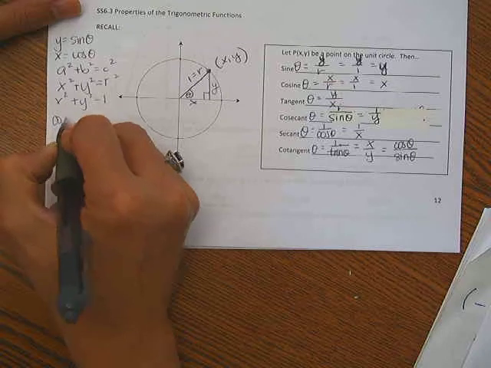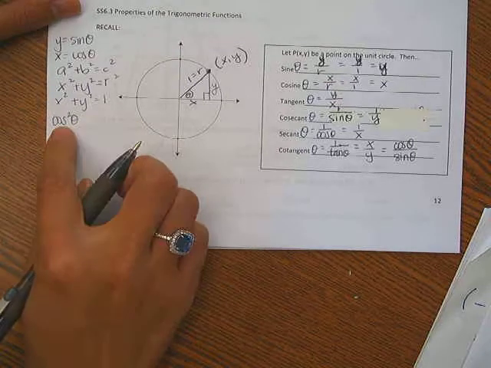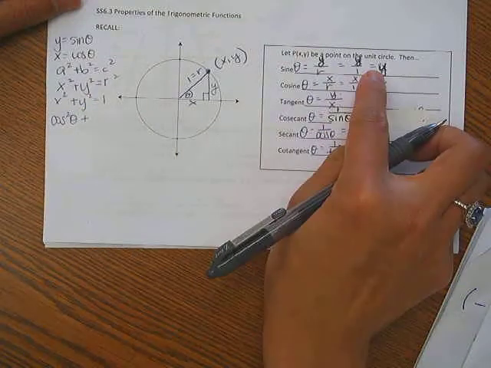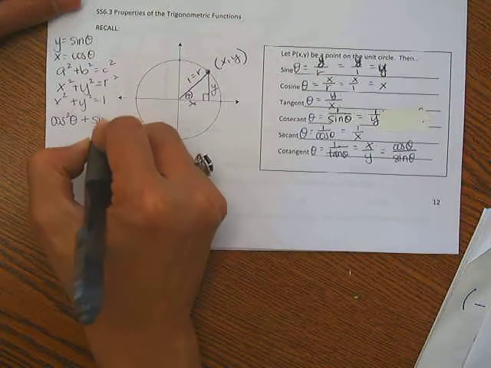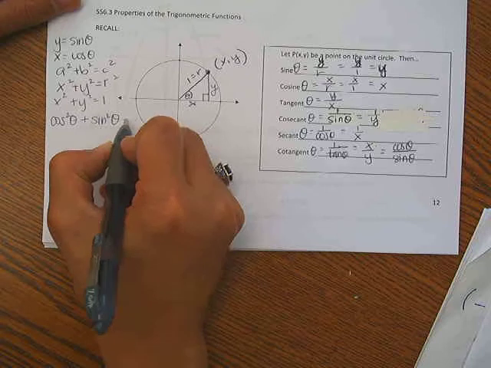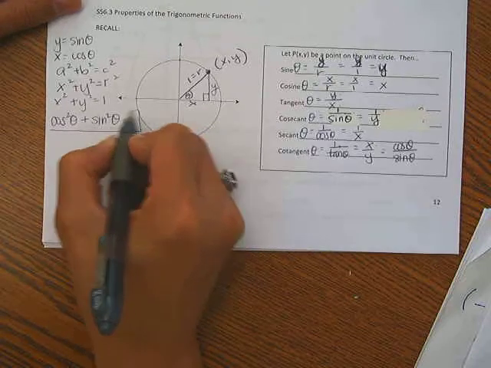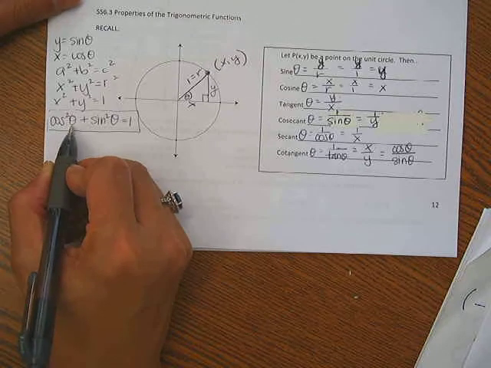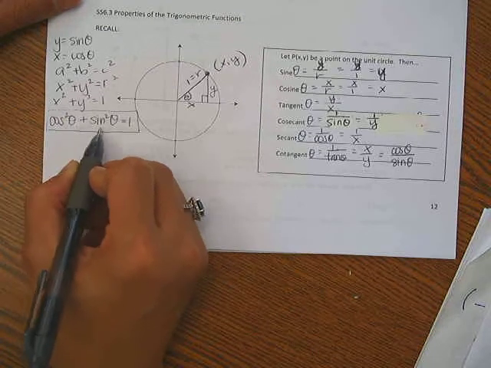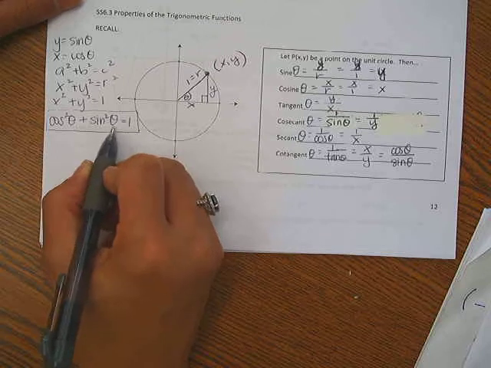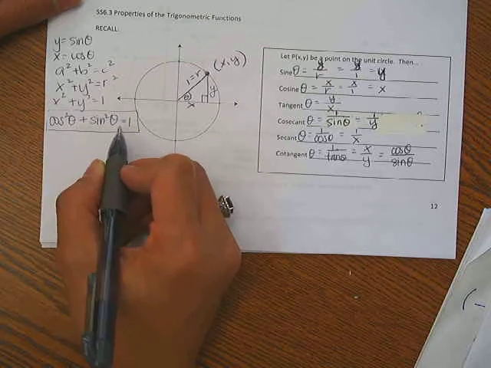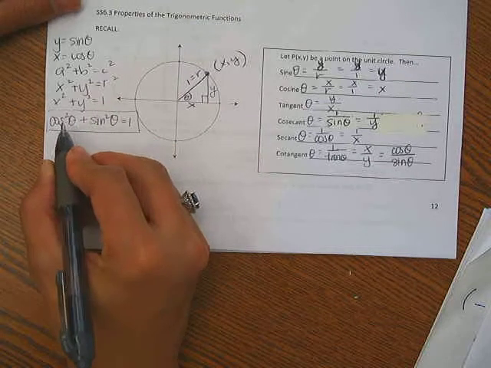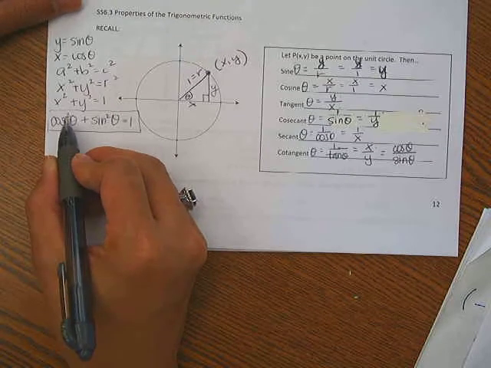So this is similar to cosine square of an unknown angle plus y represents sine. So that's going to be sine square of an unknown angle equals 1. And this is always true. So if your angle is 30 degrees, then cosine square of 30 degrees plus sine square of 30 degrees equals 1. Or it can be 15, it can be 1, it can be 2 degrees, whatever it is, or radians, okay?